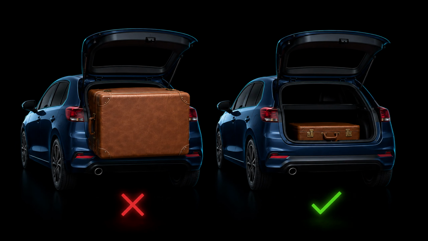Think of it like choosing luggage for a small car. A large suitcase may carry more, but it is useless if it cannot fit inside the car. AI models work in a similar way. The most powerful model is not always the right model. What matters is what your computer can carry.